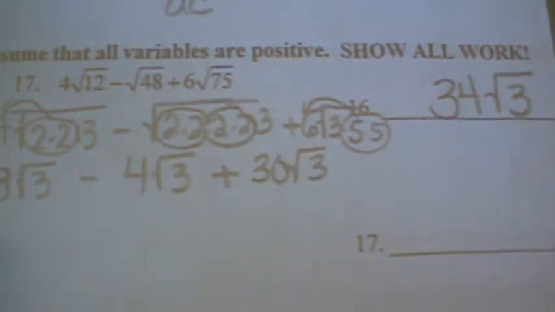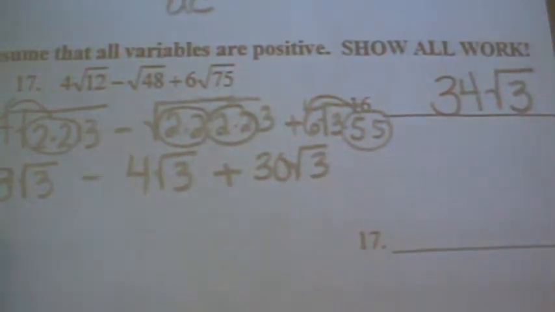Good. How many are going to get it right tomorrow? Everybody, good. Okay, that's right. Do you remember what this is called? You're foiling.